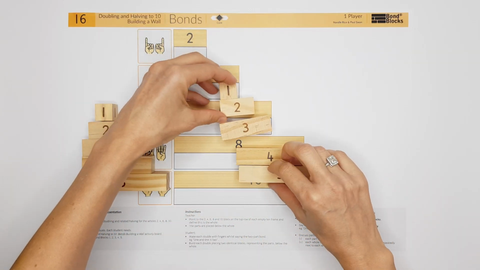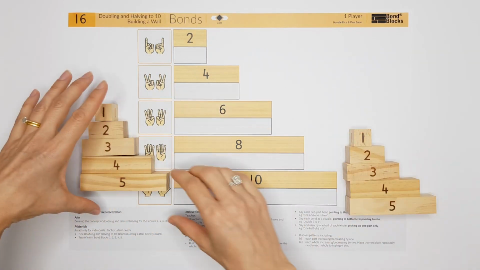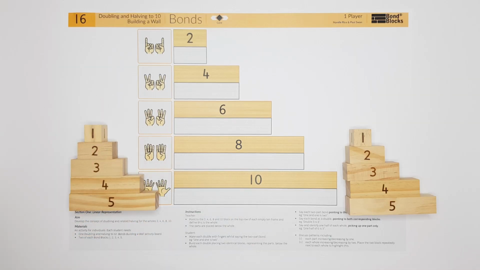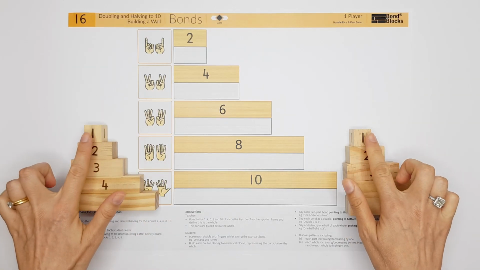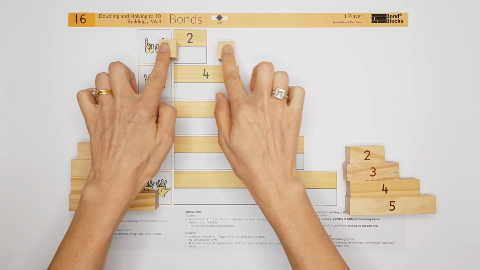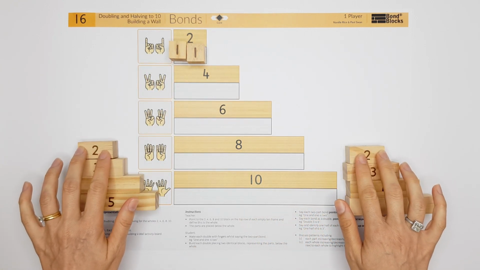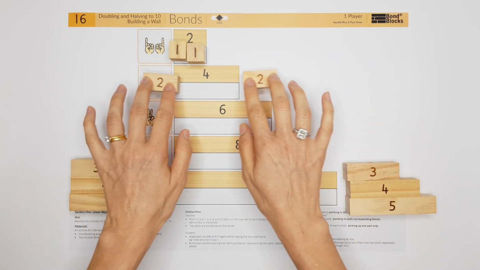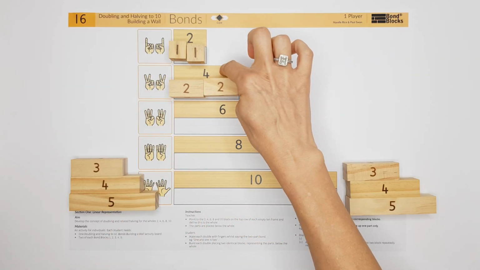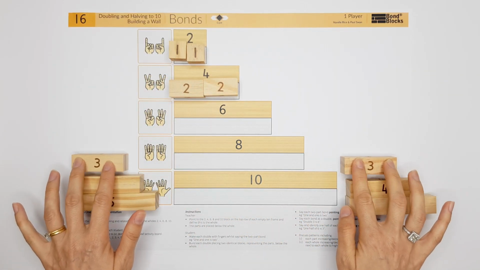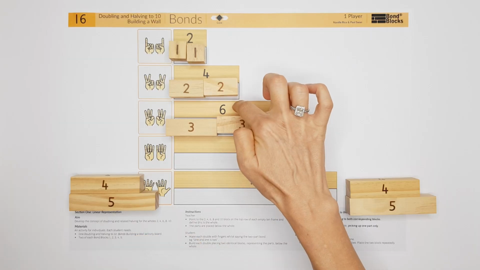Make sure your blocks are ready in steps at the side. Ready? Go. Double 1 is 2. Finger on each block. Double 2 is 4. Double 3 is 6.